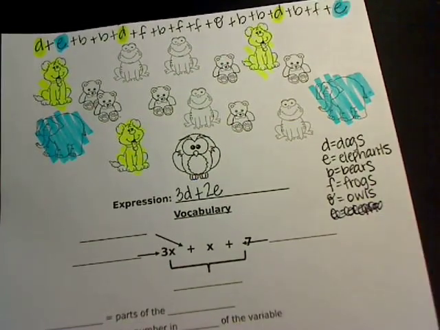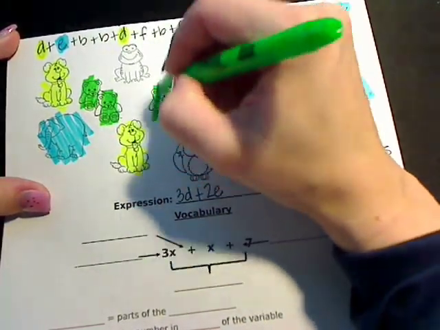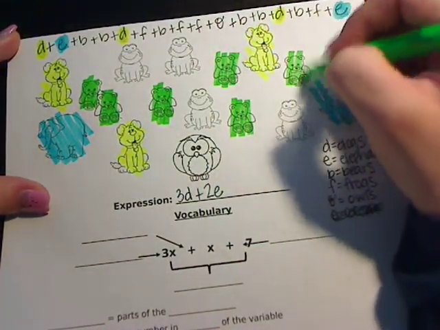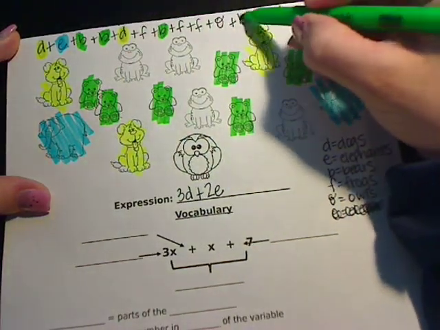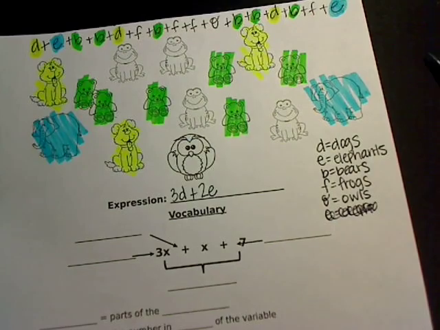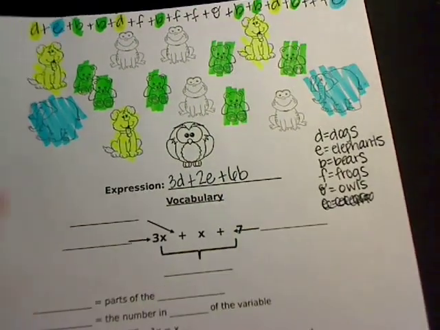Now let's look at bears. I've got 1, 2, 3, 4, 5, 6. I have a total of 6 bears, so let's add plus 6B.